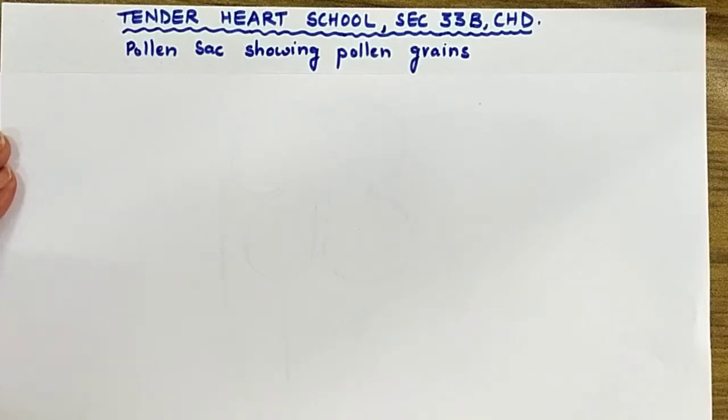Good morning students, today we will learn how to draw the pollen sac showing the pollen grains.